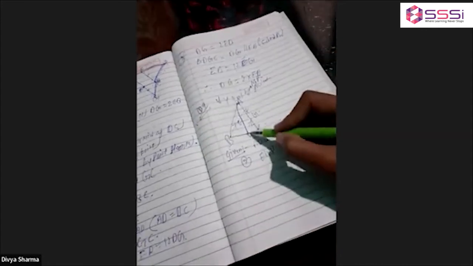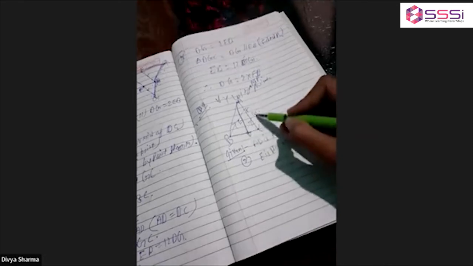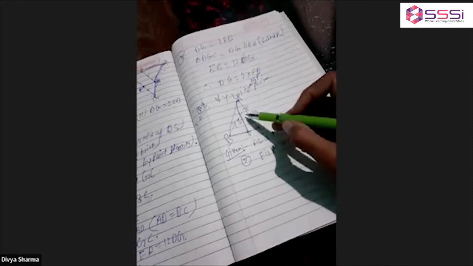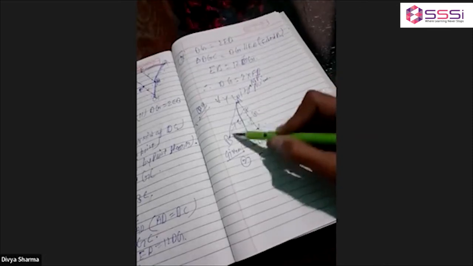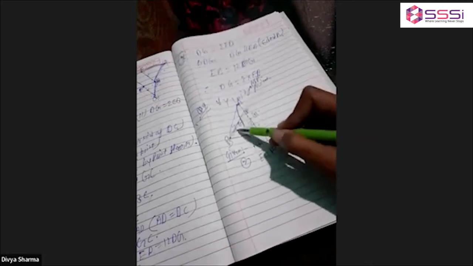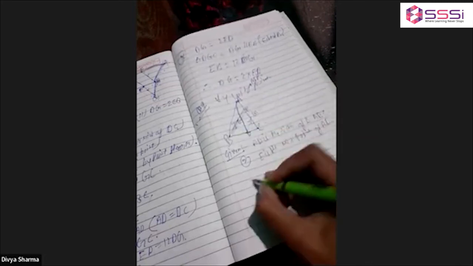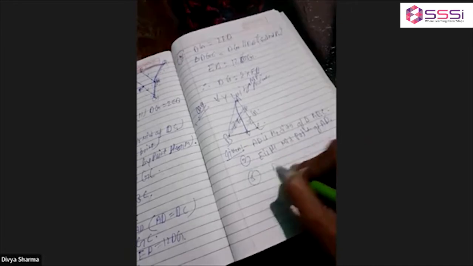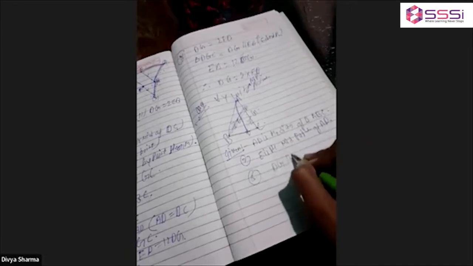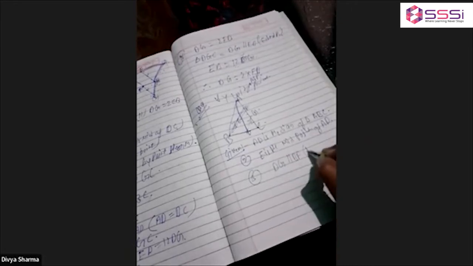And D is a drawn parallel line to DG and BF. This line is showing parallelity to this line. DG is parallel to BF through D.